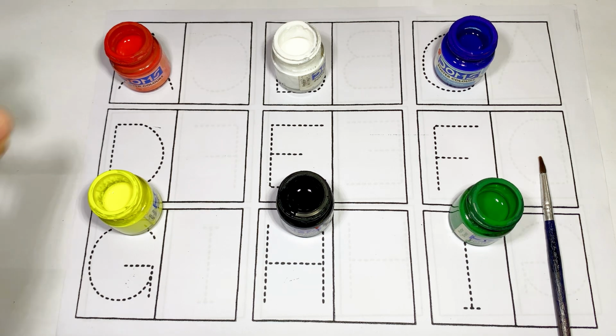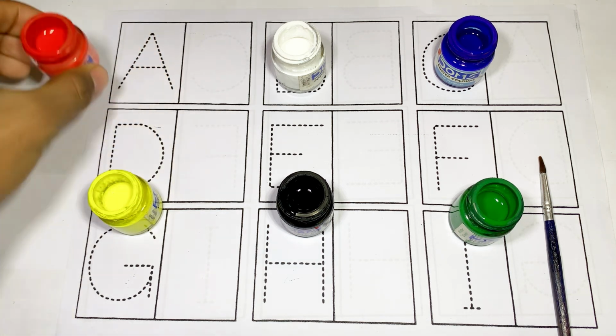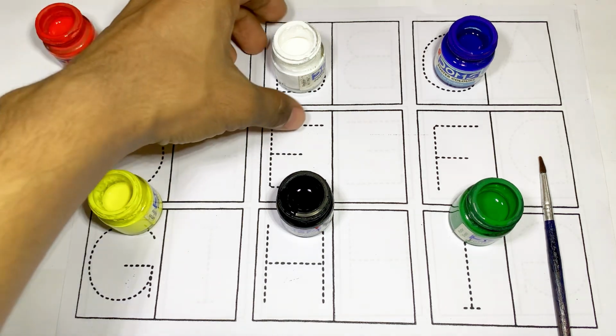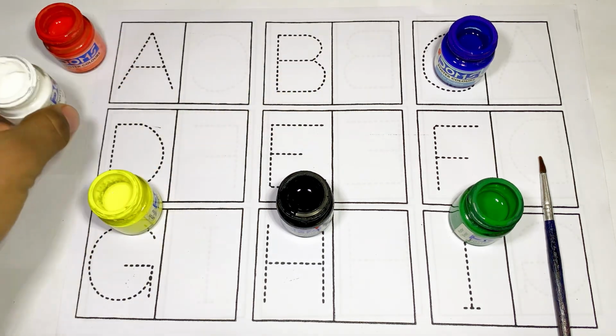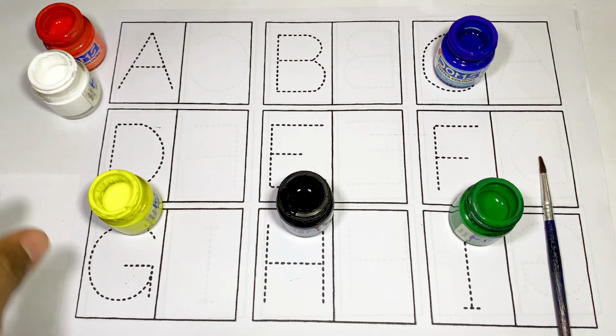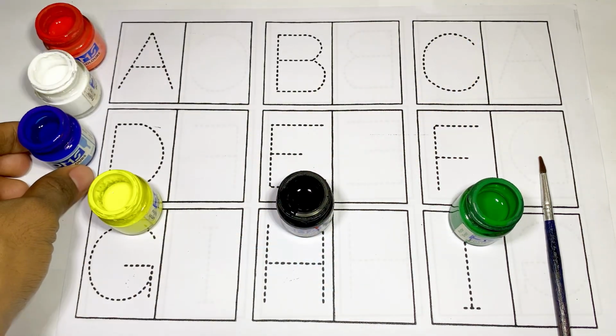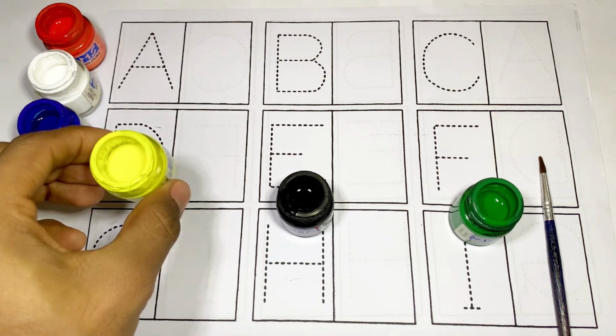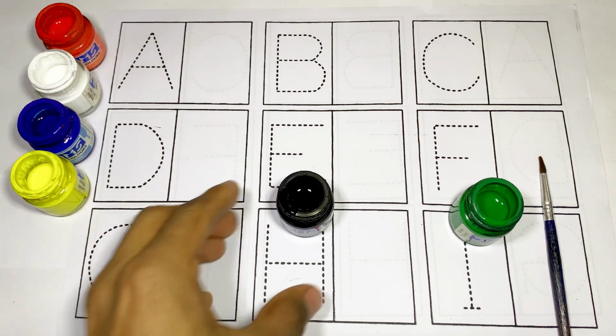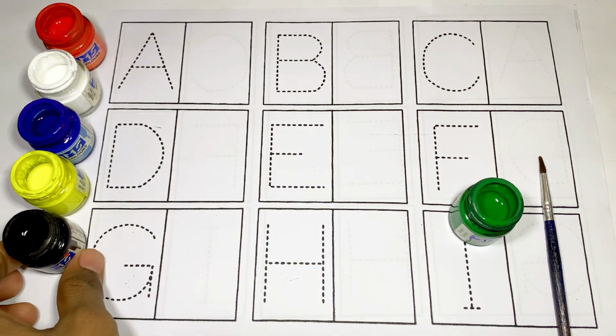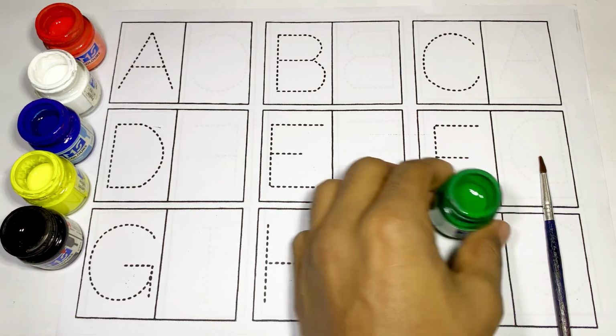Today we learn big alphabets and small alphabets. Kids, colors names: red color, white color, blue color, yellow color, black color, green color.